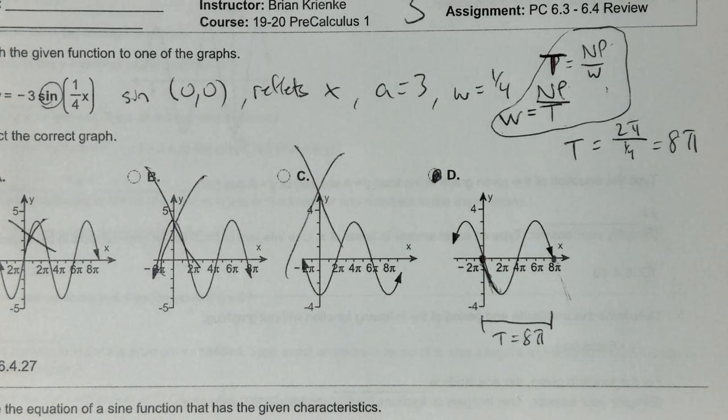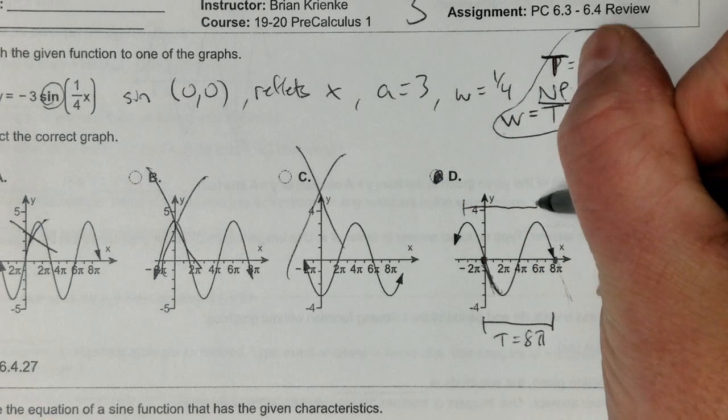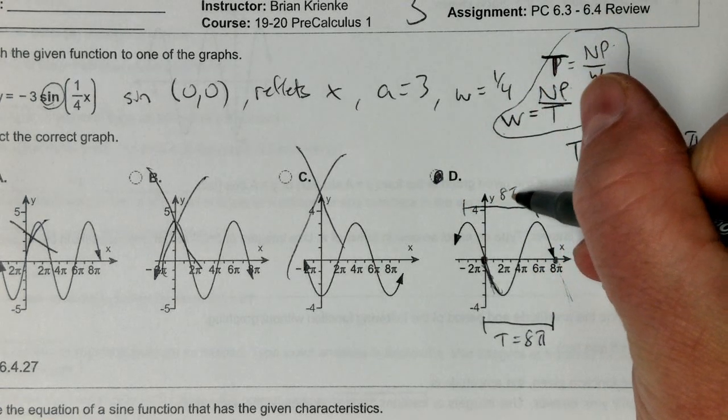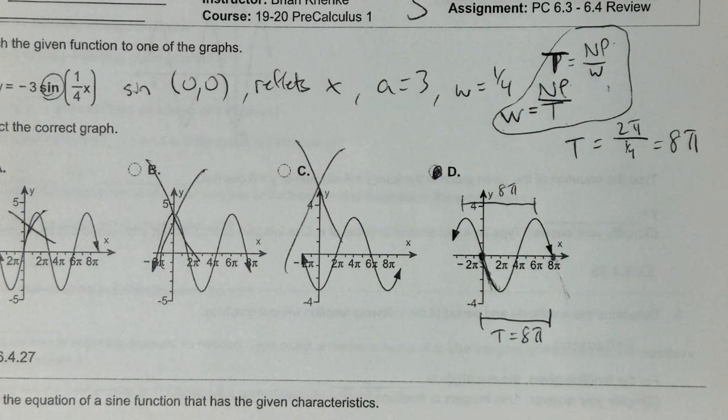Remember, on some graphs they show 2 periods worth, but this one just has 1. You can also think of from negative 2 pi to 6 pi if you want to, from height to height. But in either case, the period is 8 pi. Okay, so that's number 1.